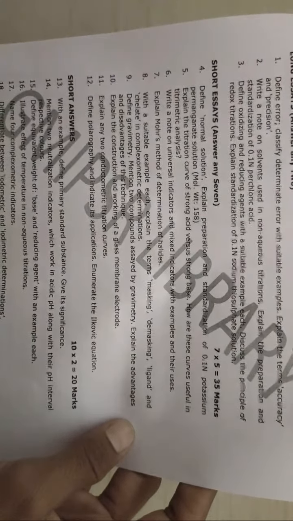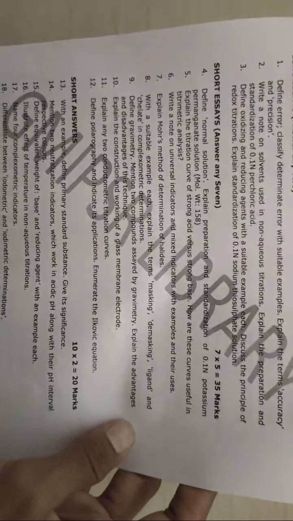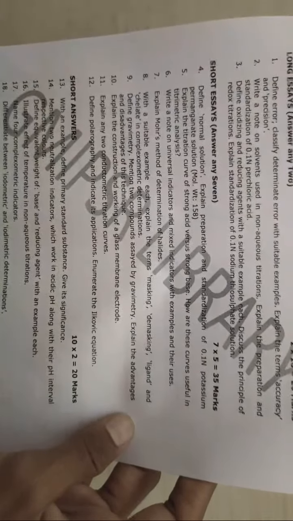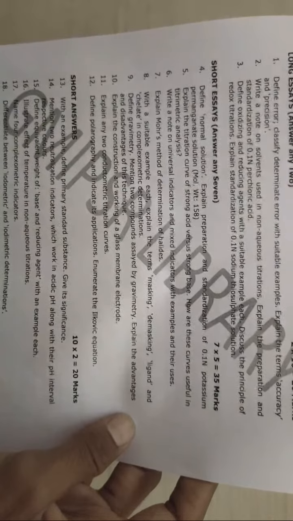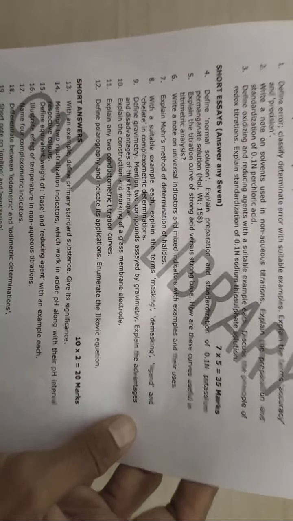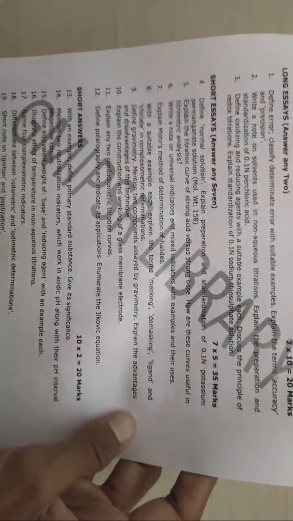Enumerate the Ilkovic equation. Sometimes they ask it in 5 marks, but many times this question is asked in 2 marks, so don't skip this question. You write this equation with the terms, the equation terms. You have to follow those terms here. Polarography, conductometry, fixed here. Applications of these. What are polarography applications and limitations?